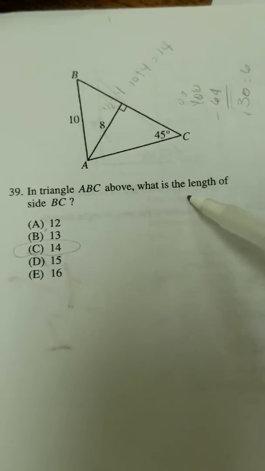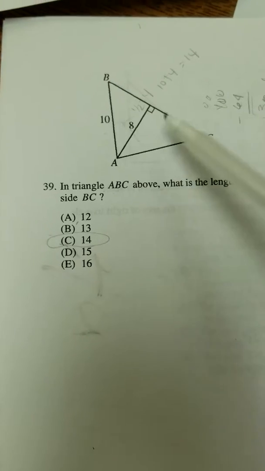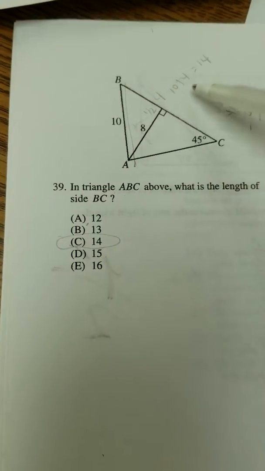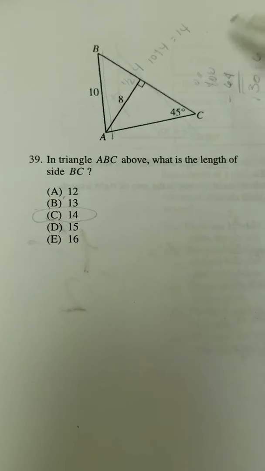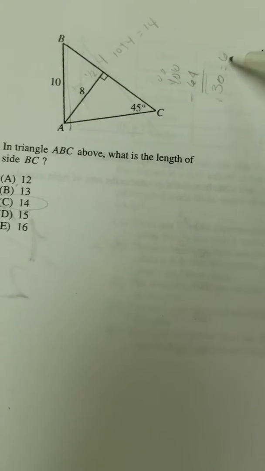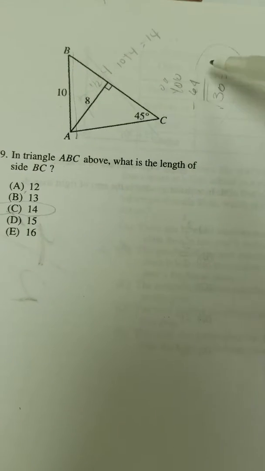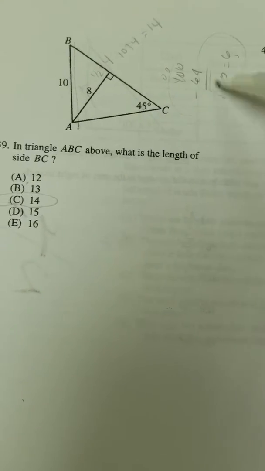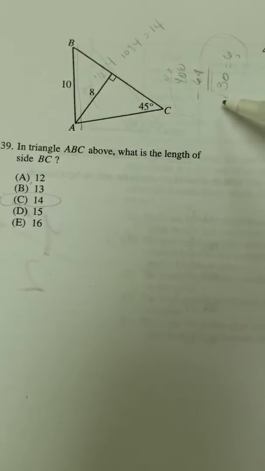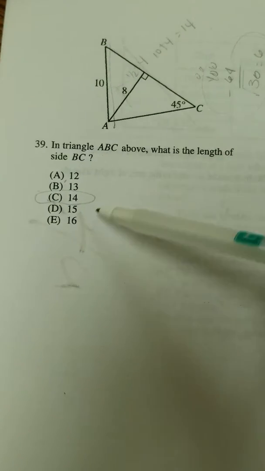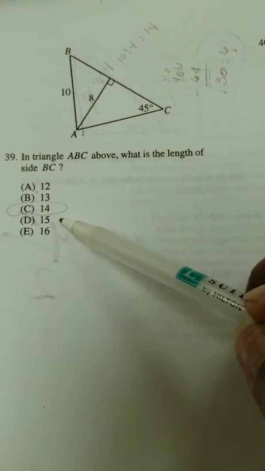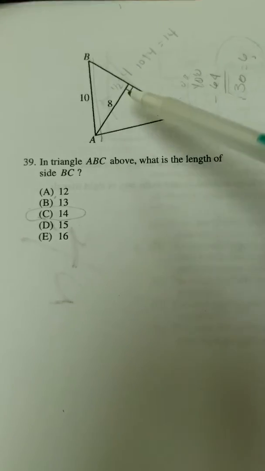And 39. In the triangle ABC above, what is the length of side BC? So here's side BC. We have 10 plus 4 is 14. And then we're going to subtract 100. 100 minus 64, which is 36, which equals 6, which is just to eliminate some of the information. So 10 plus 4 gives us 14. So the side is 14. So 4 is here.